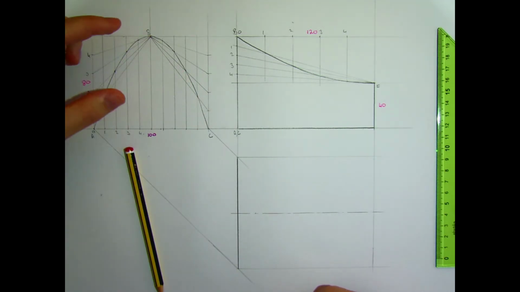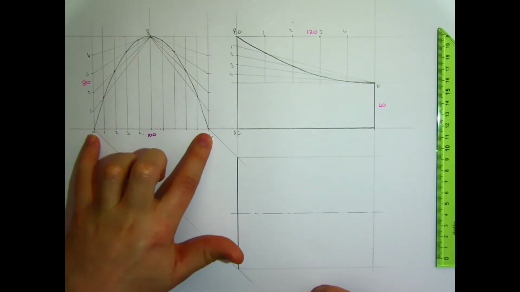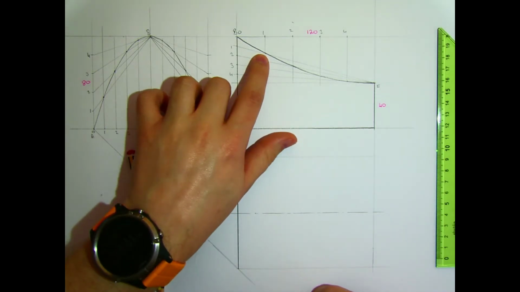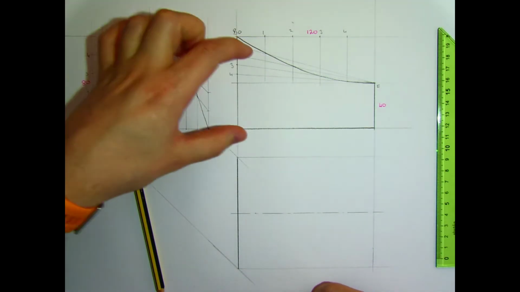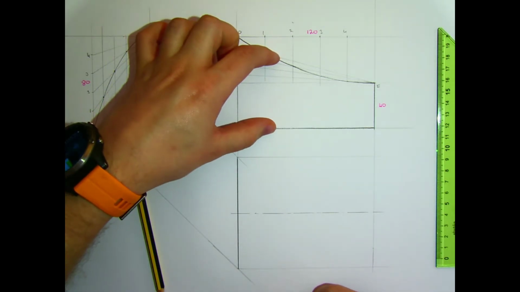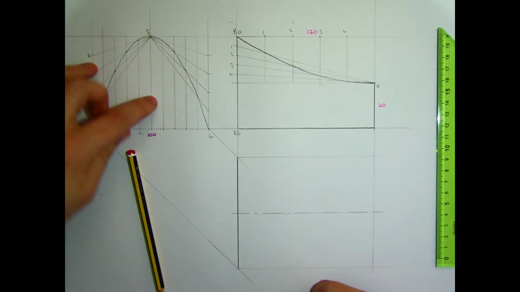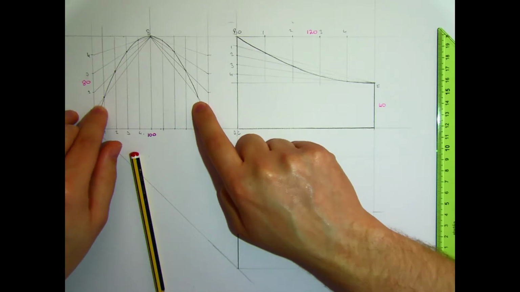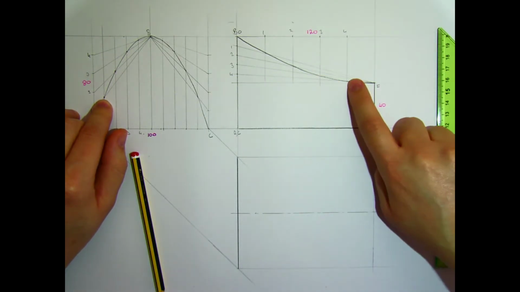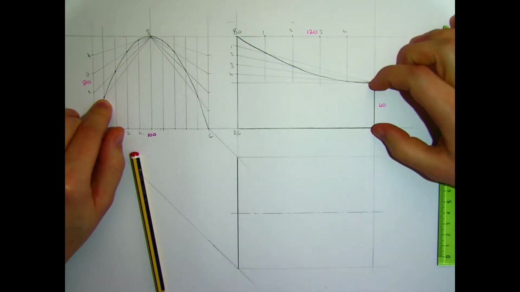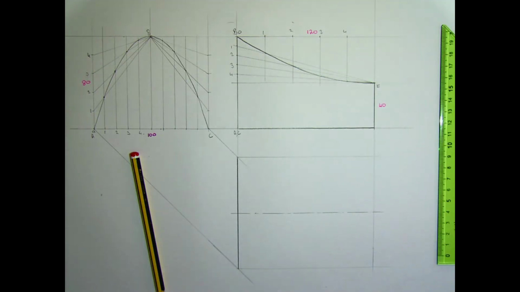So when it's this tall, when it's 80 mil tall, it's 100 wide. If I was to go somewhere along here and say that it's now 60 mil tall, how wide is it at the 60 mil point? So I'd have to measure down here 60 mil and find the width of it at 60. Same at 40, so same at the 40 point over here. So how wide is my curve going to be at 40 height?